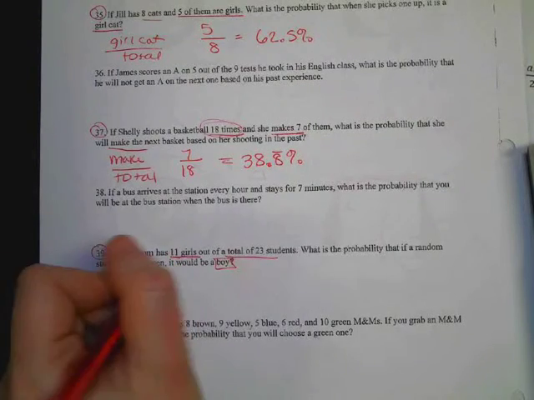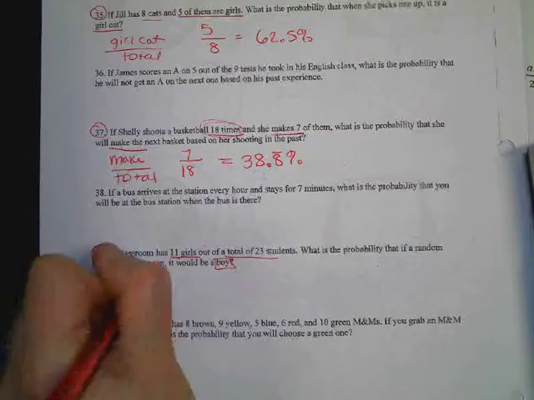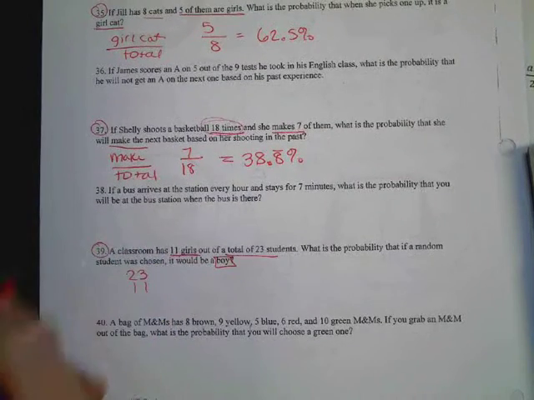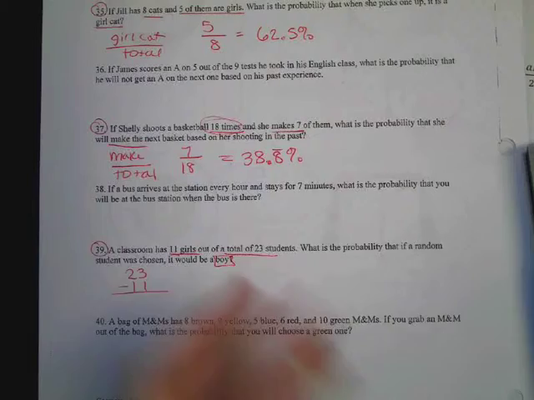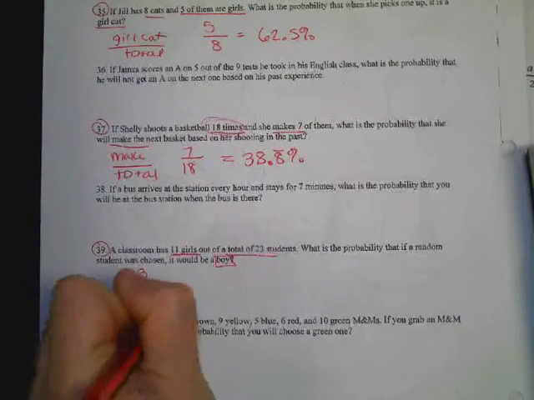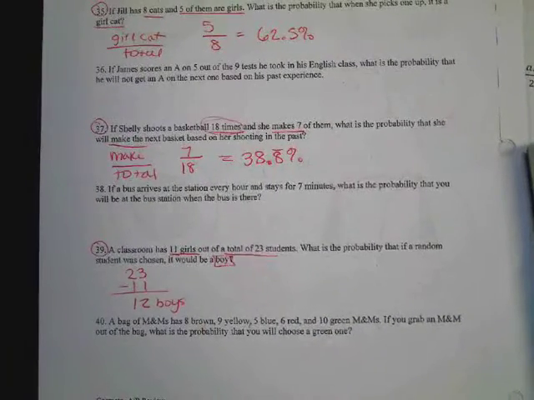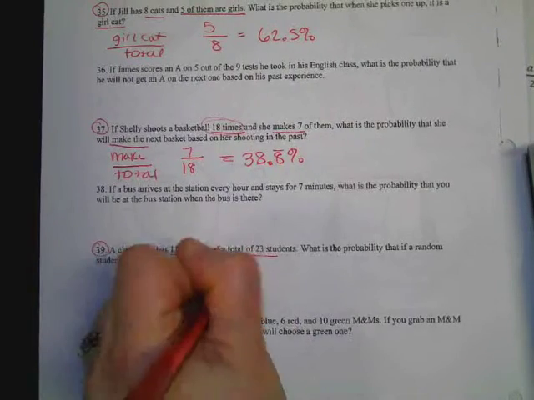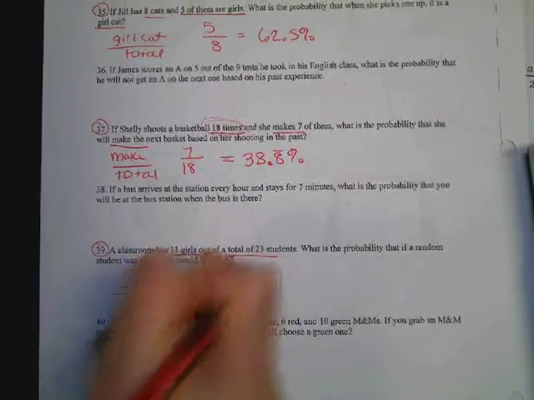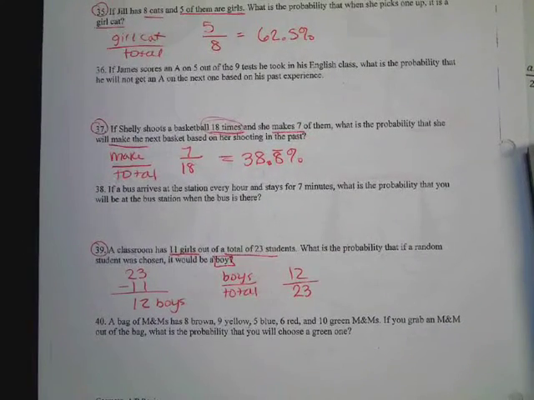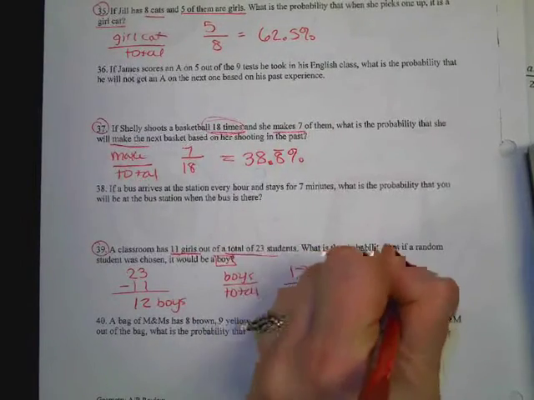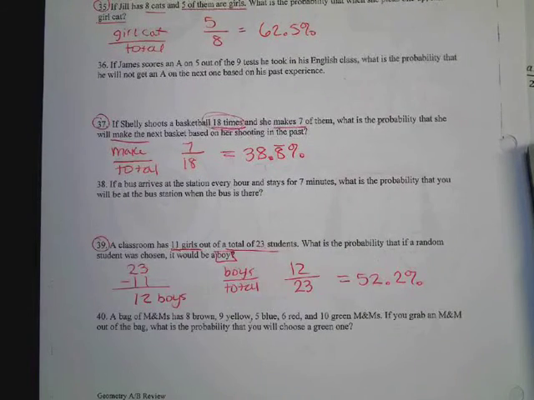Well, if I wanted the opposite, if I have 23 students and 11 of those are girls, I want to find out, well, how many are left to be a boy? So 23 minus 11 comes out to 12, which means I have 12 boys in that classroom. So my wants of picking a boy would be boys over the total, which comes out to 12 over 23. So when I divide that out, multiply by 100, that gives me 52.2% for my final answer.